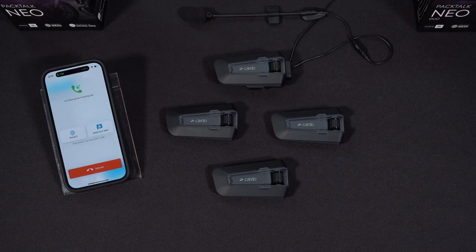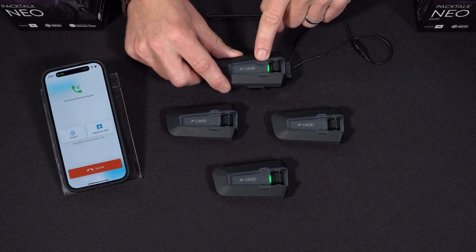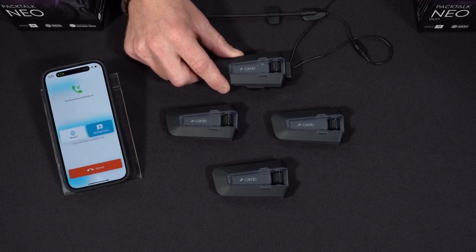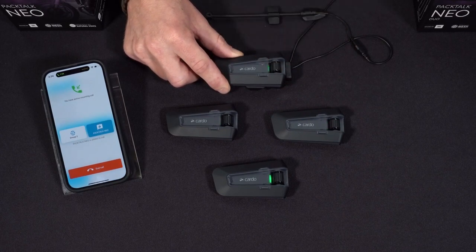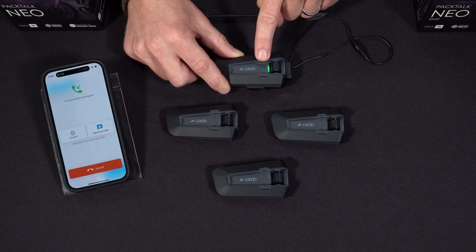Private chat off. To do that manually, 2 clicks of the intercom button. Private chat on. That would share that call with your private chat person. 2 clicks. Private chat off. And if you wanted to patch that call into the entire group, you would just hold it down for 2 seconds.